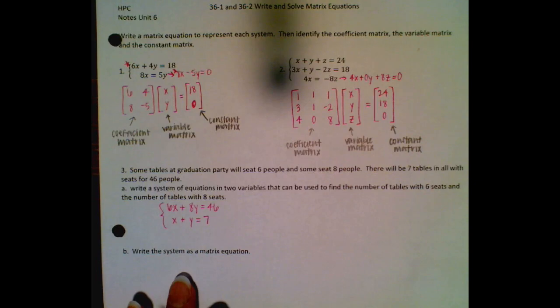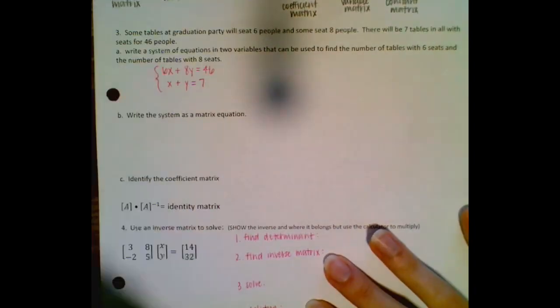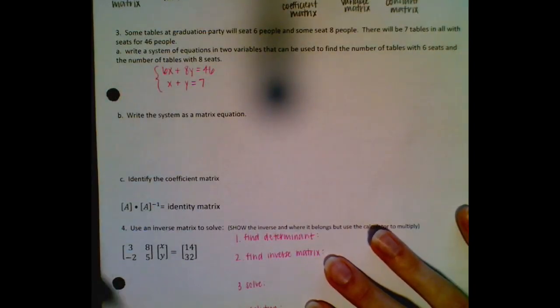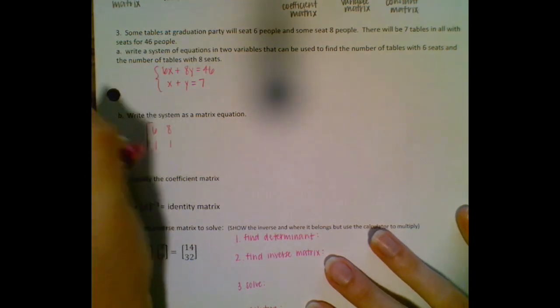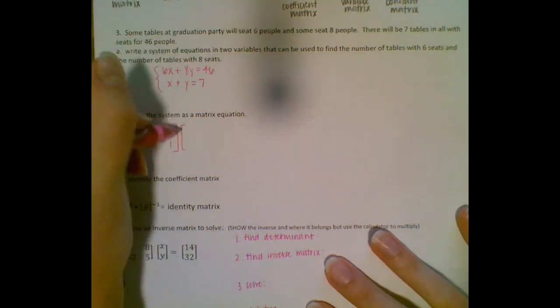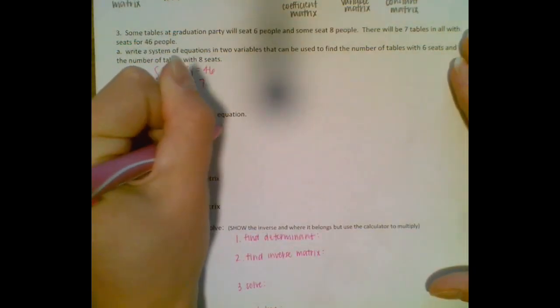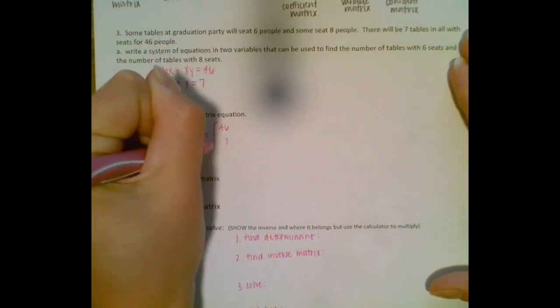Now we're going to write the system as a matrix equation. We've got 6, 8, 1, 1. Those are my coefficients. Notice the X's and the Y's are lined up, so I did that right. So I've got X and Y, and quick check: 6X, 8Y, 1X, 1Y, equals 46 and 7.